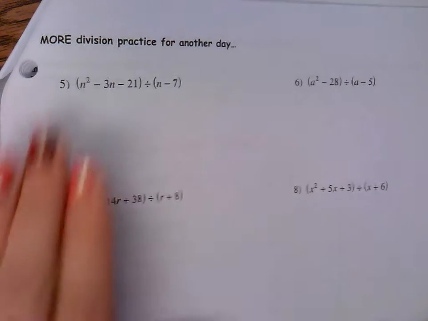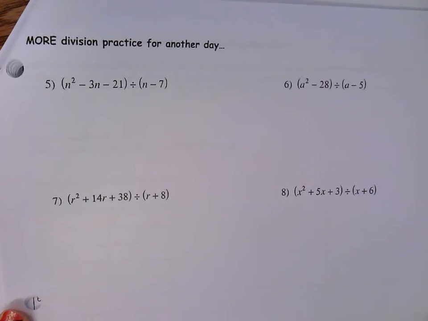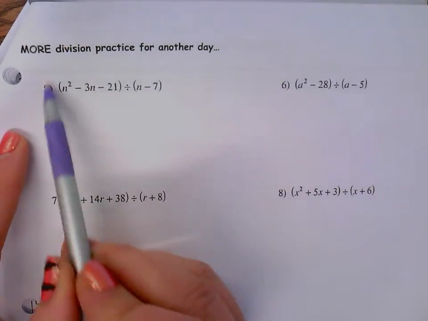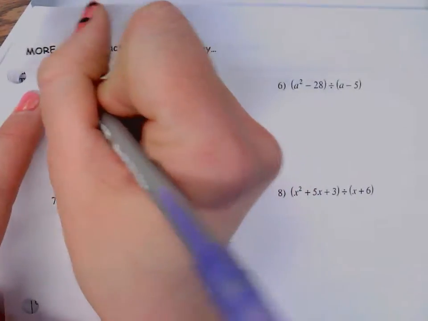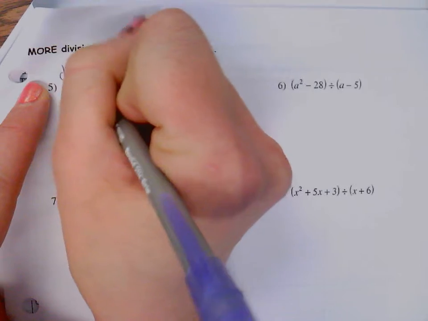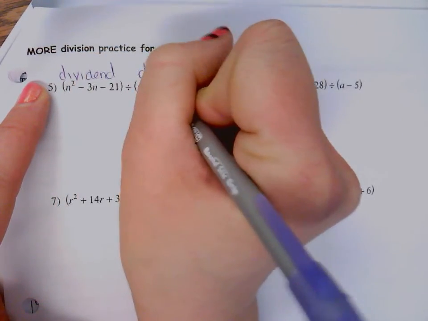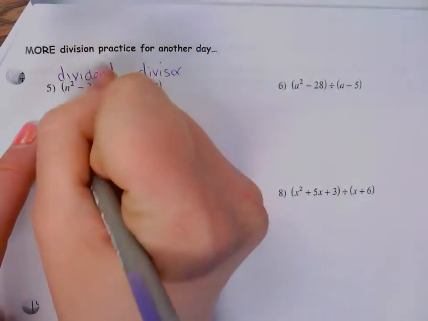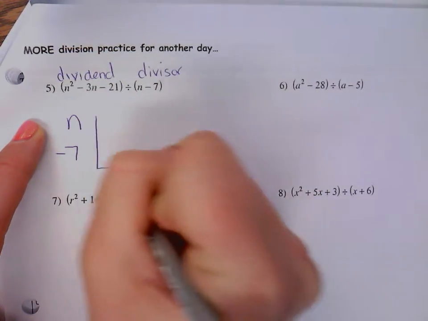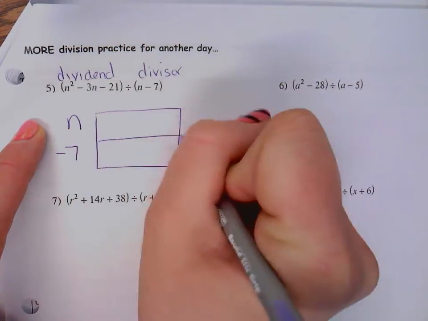Because I want to have you try one other thing. So we talked about the names of these parts of the division problem. This is called the dividend, and this is called the divisor. And you take your divisor and you write it down the side of your box.